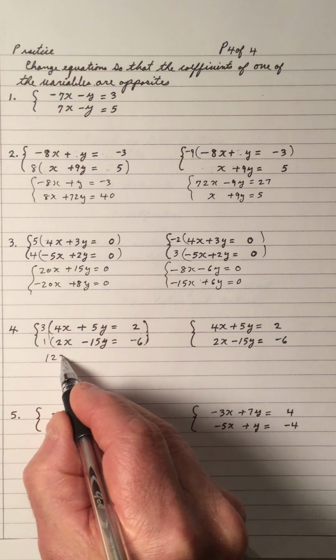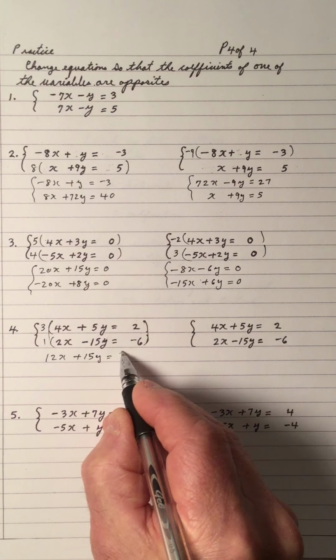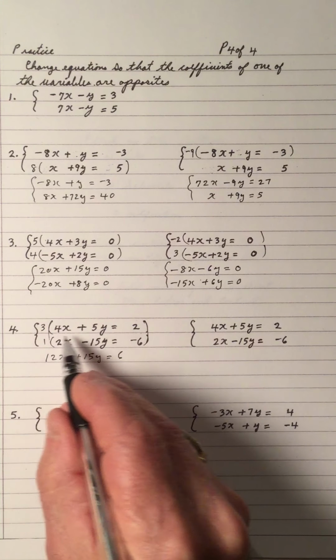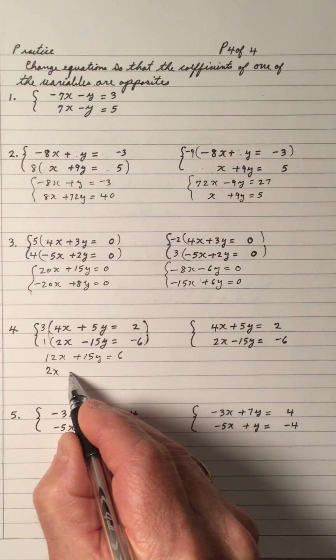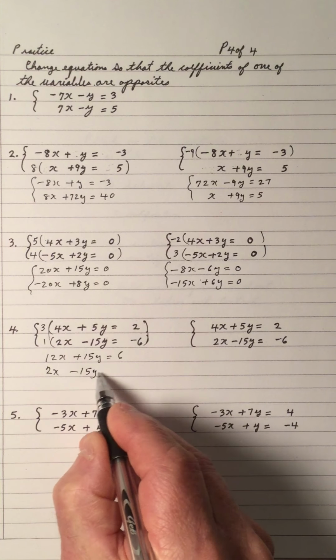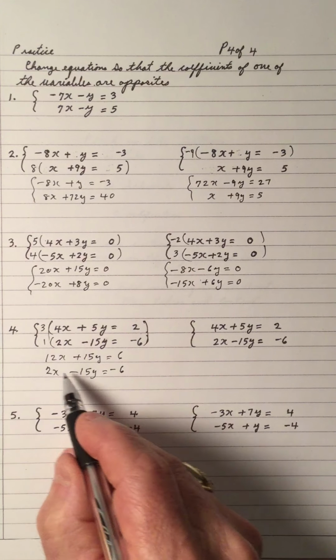So it's 12x plus 15y equals 6, 3 times all the terms. And 1 doesn't change it. But notice I have the y's as opposites.